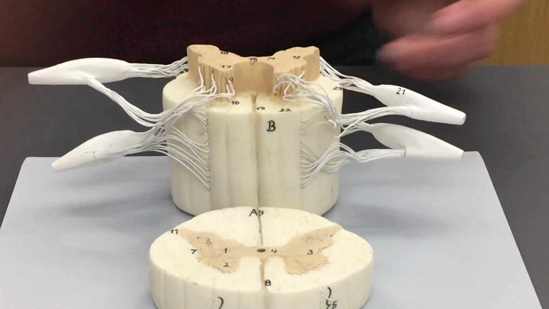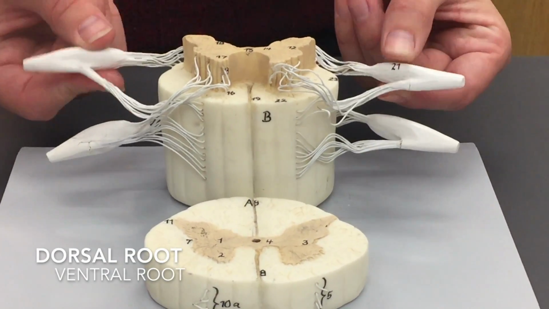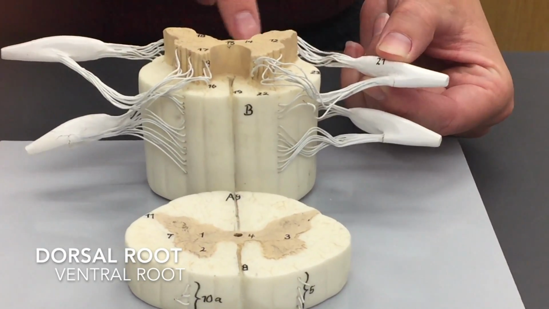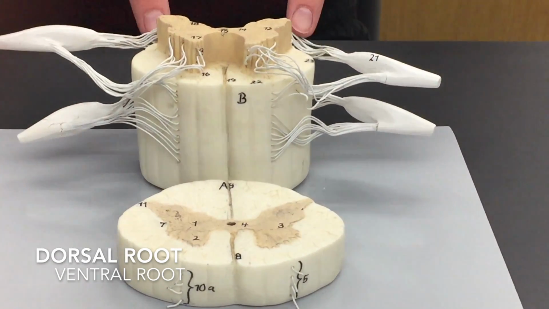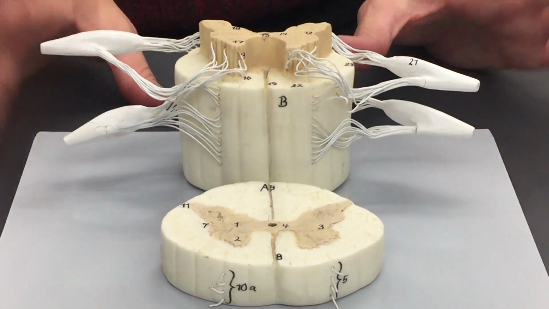Last but not least, you have roots. Think about them just like roots on trees. So these are your dorsal root ganglions. These little cords are going to be your dorsal roots. Down here are the ventral roots. So these little strings are ventral roots and dorsal roots. And that's it for the spinal cord.